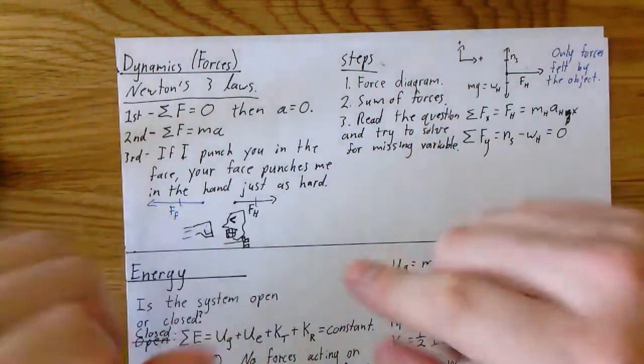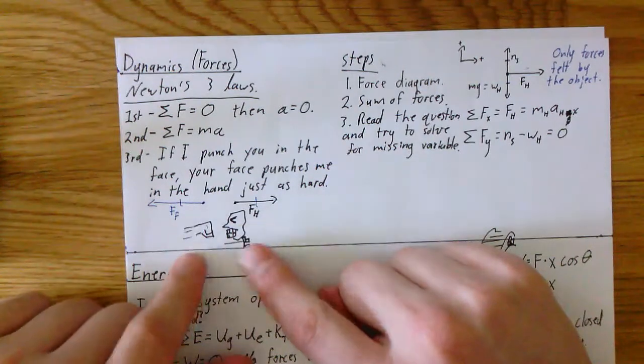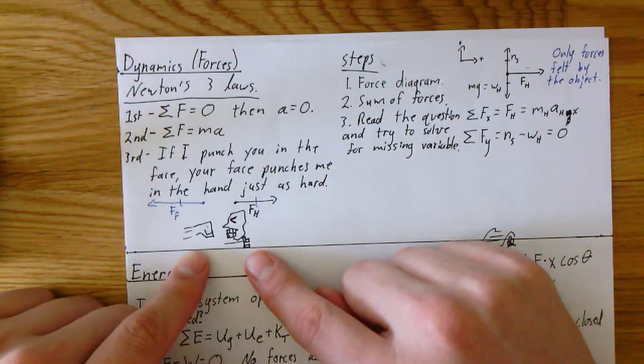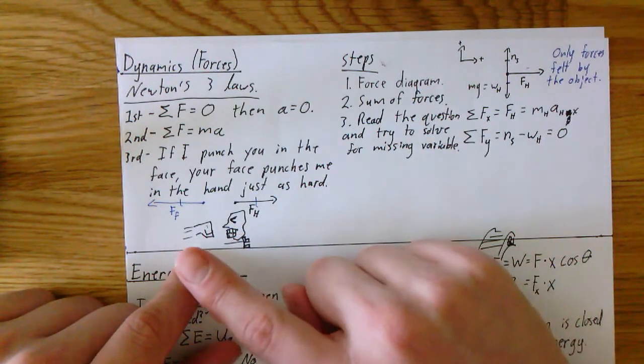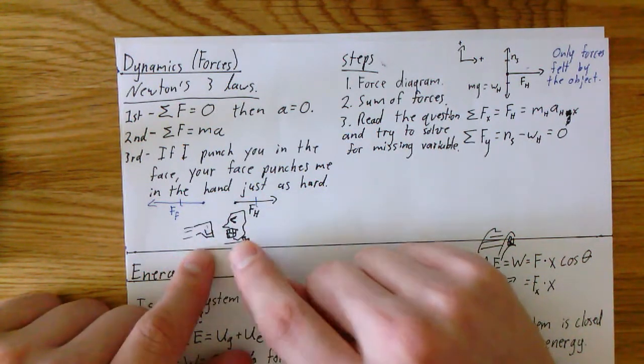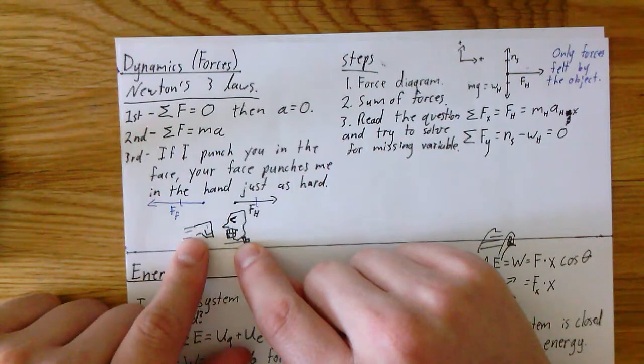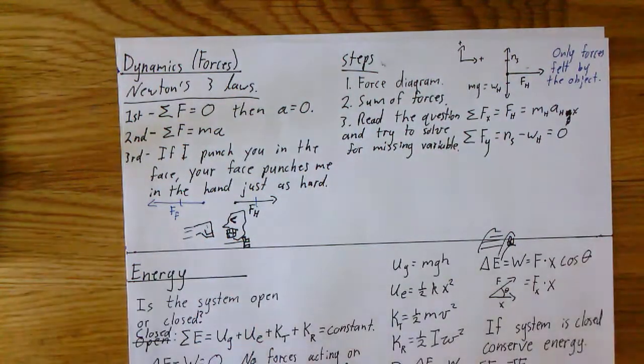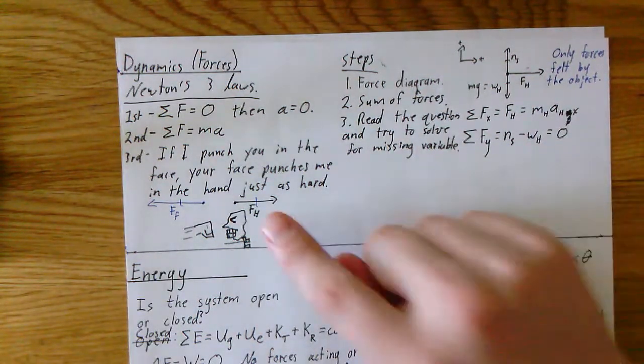Okay, anyway, so because things are touching, they push on each other is basically what it's saying. And this law just tells us that however hard this pushes on this, this pushes back on this just as hard. The forces are equal. That's the important part of Newton's third law.